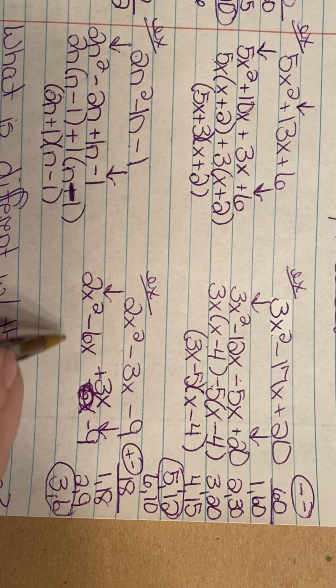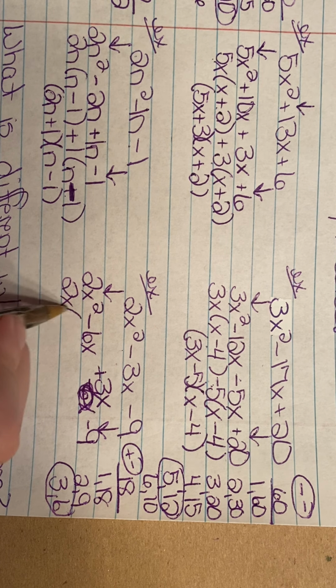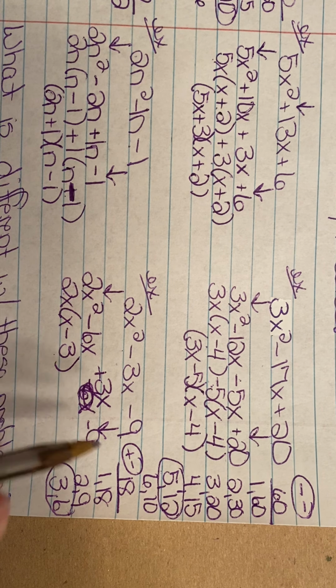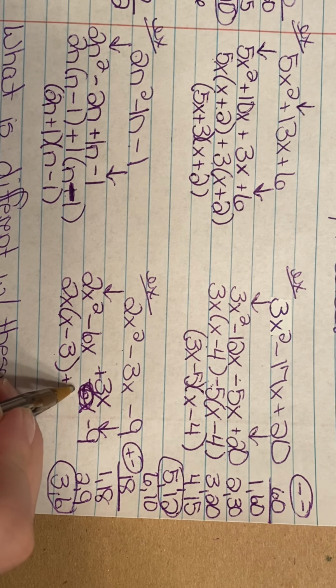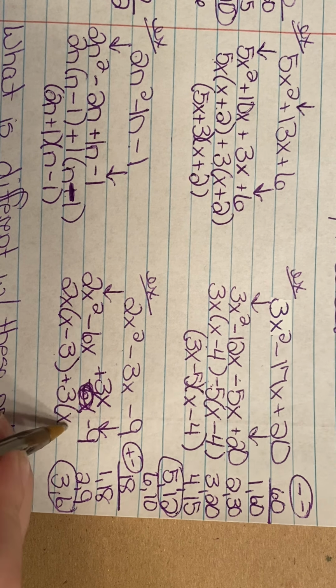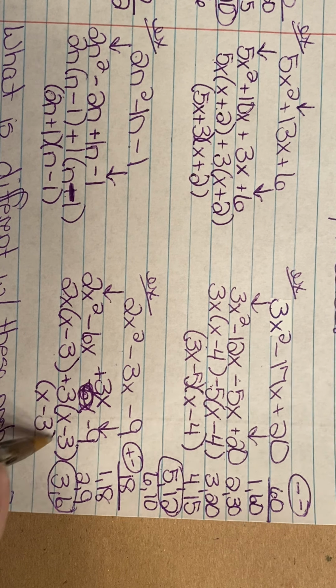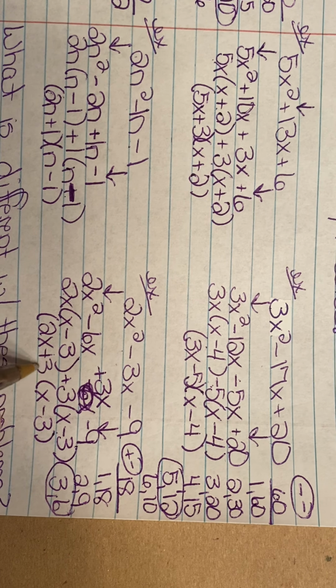So we're going to factor by grouping. What can I take out of this? Well, I can take a 2 and an x. That leaves me with x minus 3, because when I divide these out, that's what I'm left with. What can I take out of here? Well, I'm going to take out a 3, and that's going to leave me with x minus 3. They're the same. And 2x plus 3 in here.